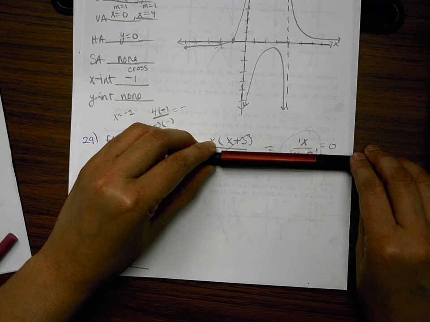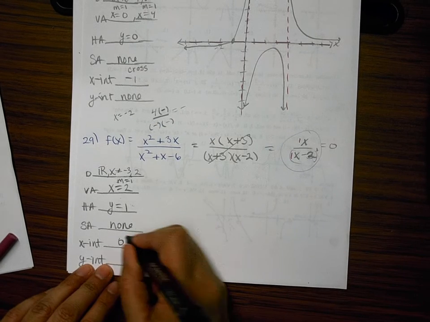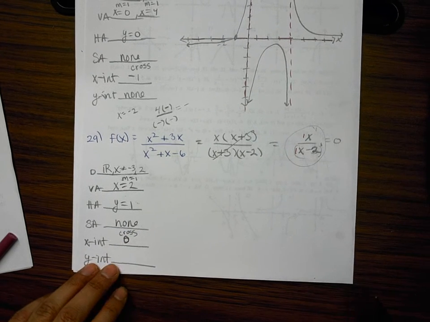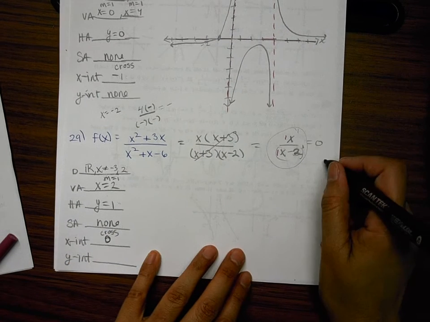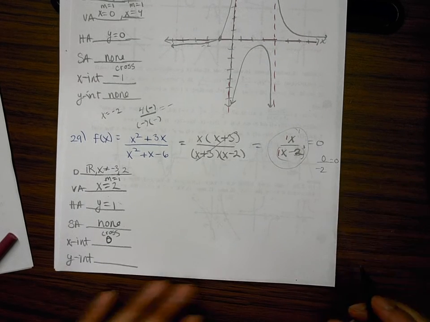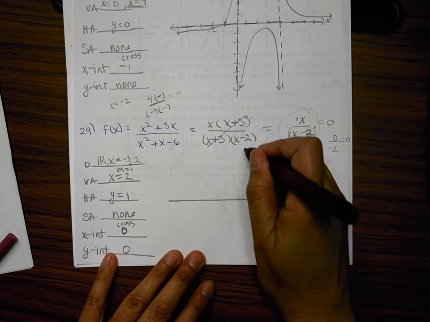X equals 0. And it is a cross because of the multiplicity of 1. And then y-intercept, I plug in 0. 0 over 0 minus 2 is negative 2, is 0. Okay, and we are ready to graph.